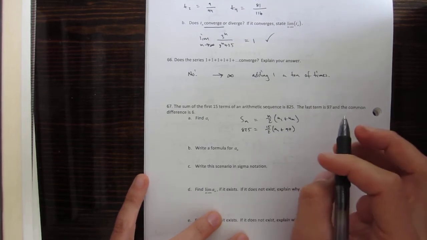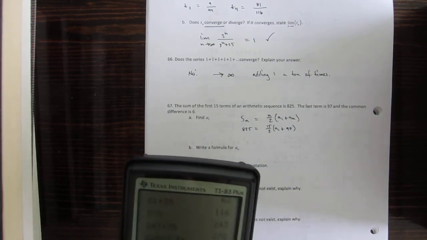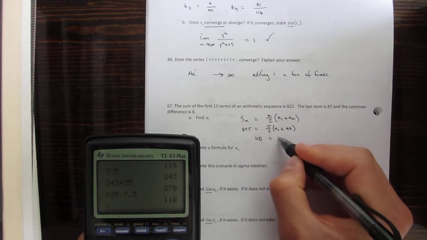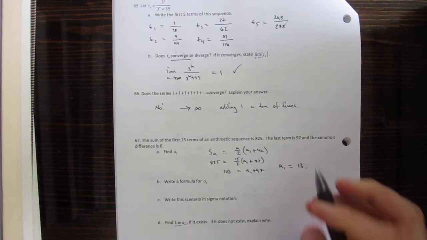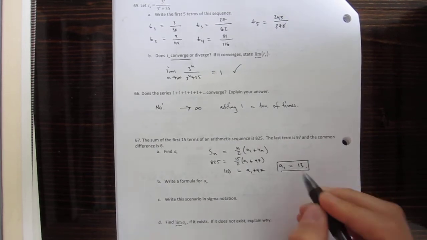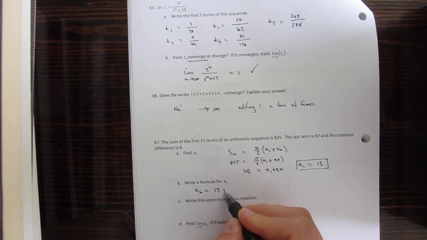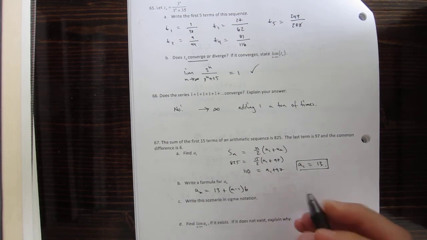So solving this for a sub 1, we should get 825 divided by 7.5, which is 110, equals a sub 1 plus 97. So a sub 1 equals 13. Write a formula for a sub n. Well, a sub n should be the first term plus n minus 1 times the constant difference of 6.